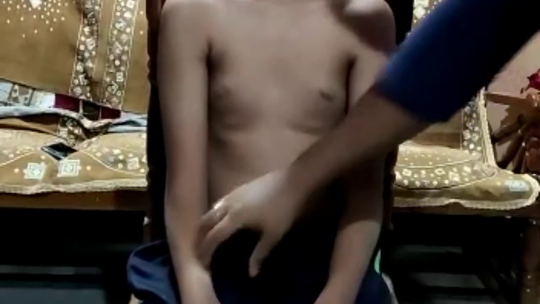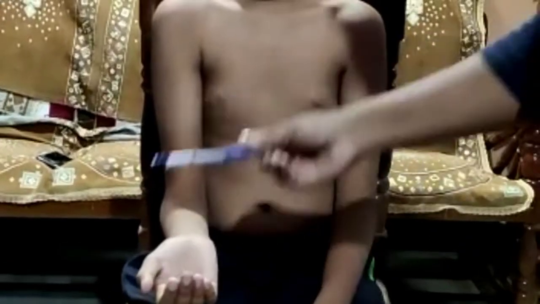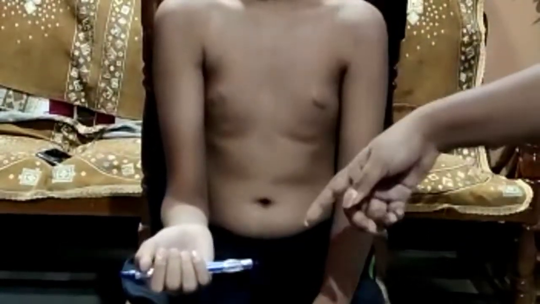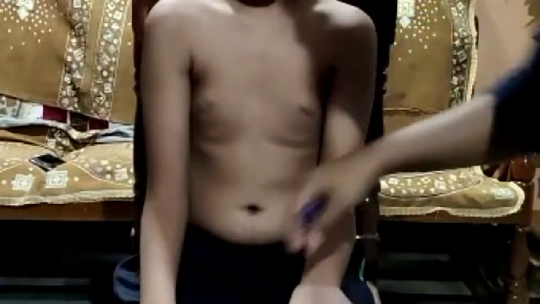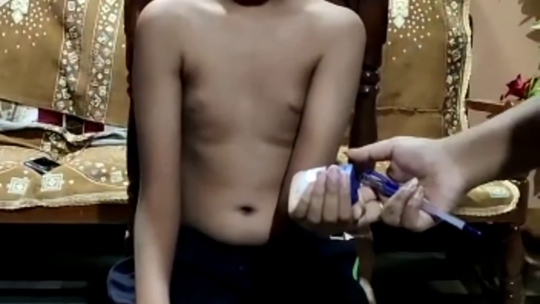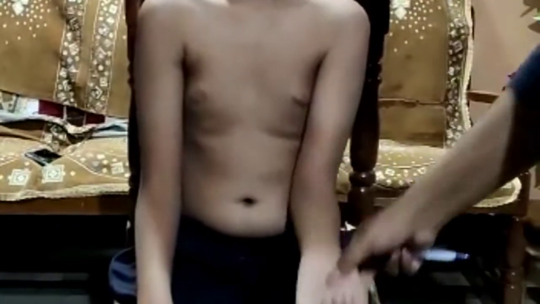Graphesthesia, it's a number identification method. Close the eyes, use a blunt object to write on his palm. See whether he recognizes it or not. Try it with multiple letters or numbers.